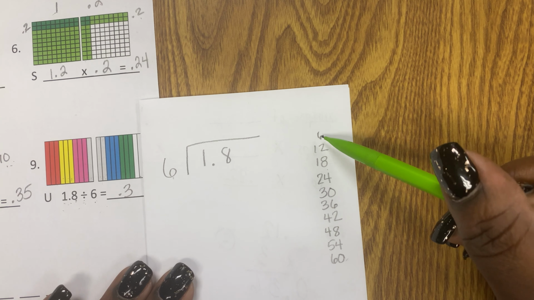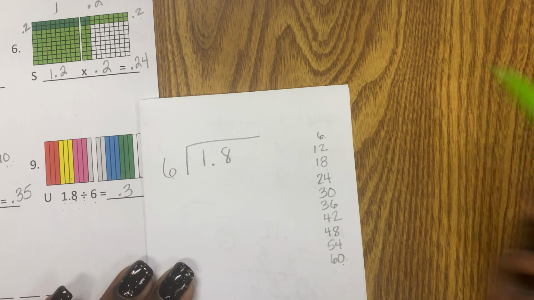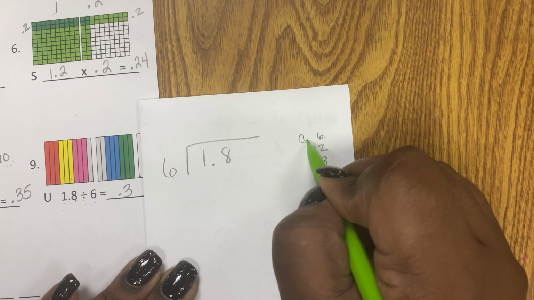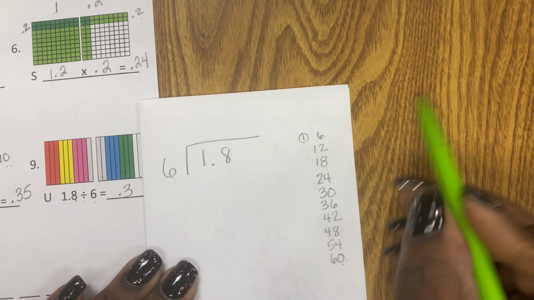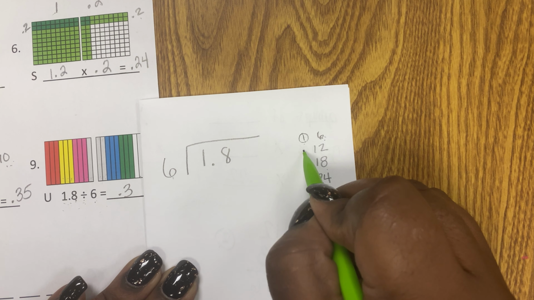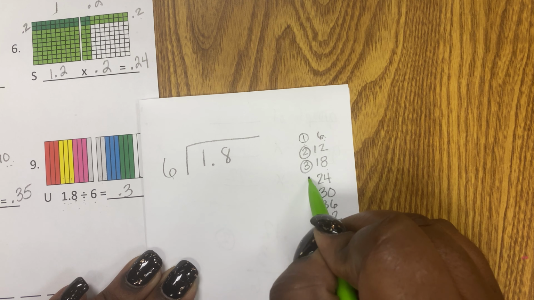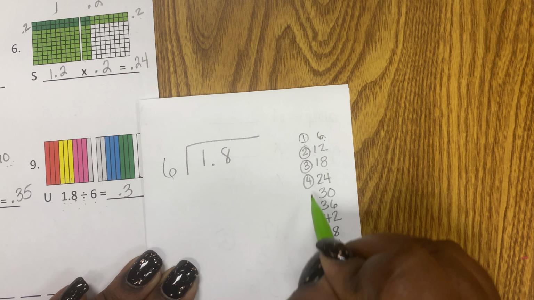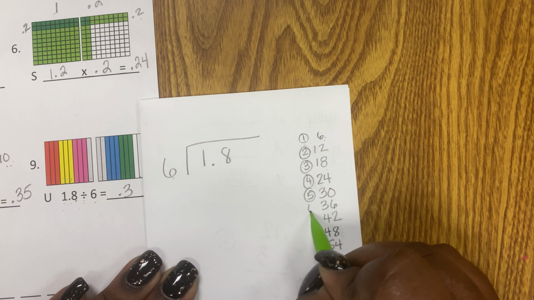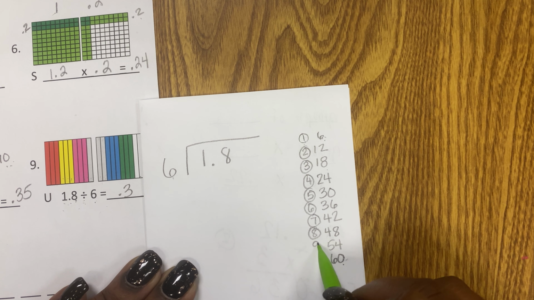So looking at this, 6 times 10 is 60. Let me write how many would be in each group. If I have 6, there would be 1 in each group. If I had 12, 2 in each group. 18, 3 in each group. 24, 4 in each group. So I'm just writing down how many would be in each group. And the great thing about it is you're really just counting the multiples.